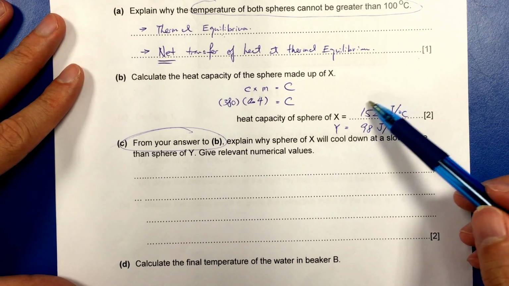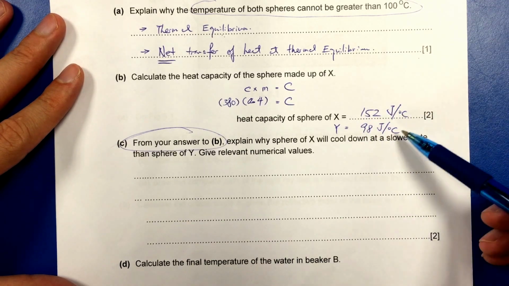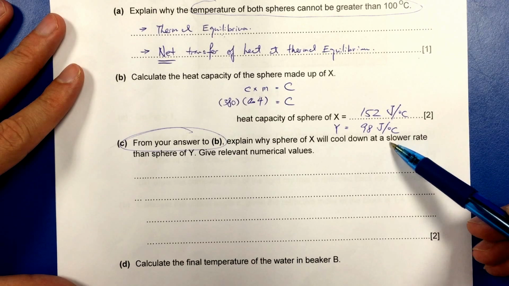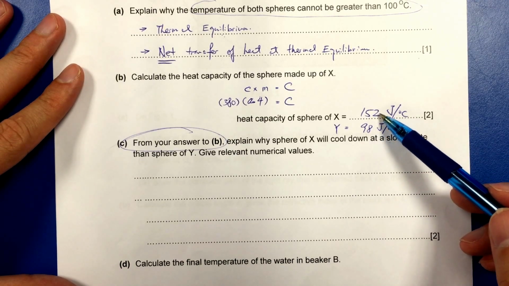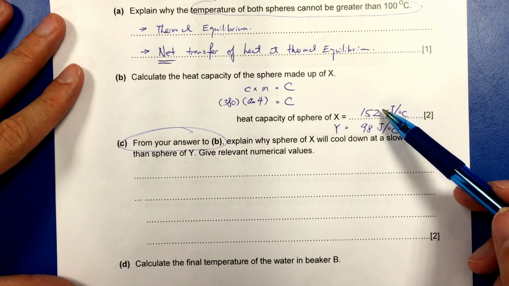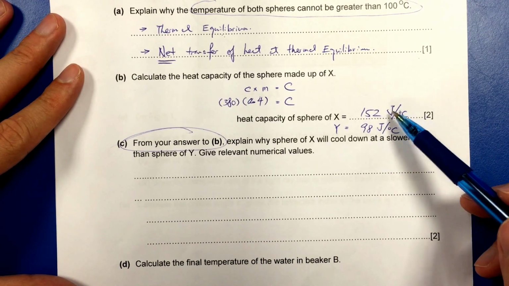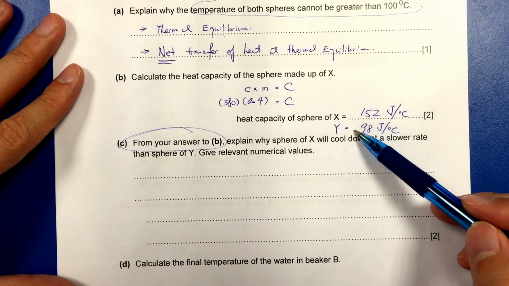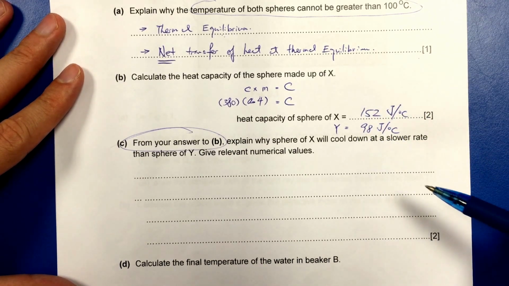Just by looking at this, you can say that Y only needs to lose 98 joules and it will decrease by 1 degree C. This one needs to lose 152, so X will not be cooled down as fast. But there's an assumption: the rate of heat loss for X and Y must be the same. What do I mean by that?